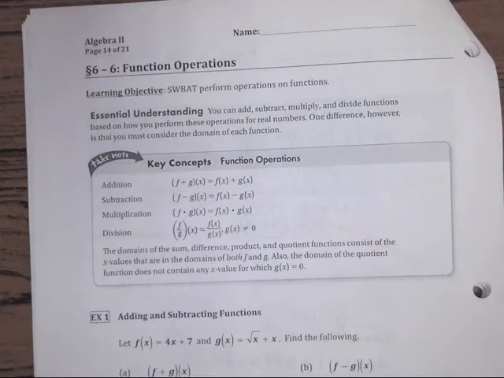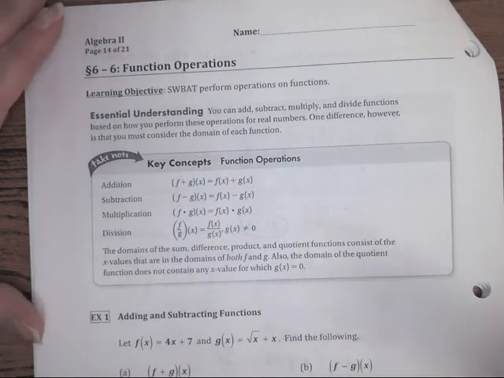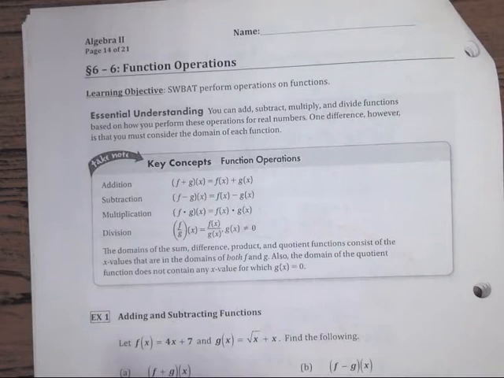We are going to talk about operations on functions. That means adding, subtracting, multiplying, and dividing functions, as well as compositions of functions. So if you go to this lovely little box that we have here on our page, what you're going to see is some notation. And that is the notation for adding, subtracting, multiplying, and dividing functions. And in this case, they're talking about the functions f of x and g of x.